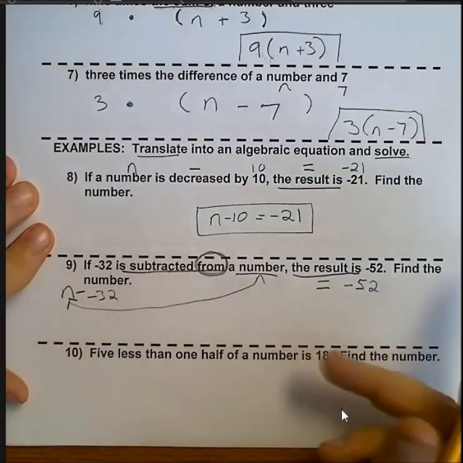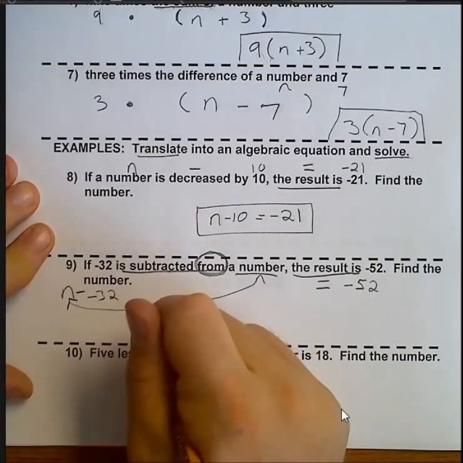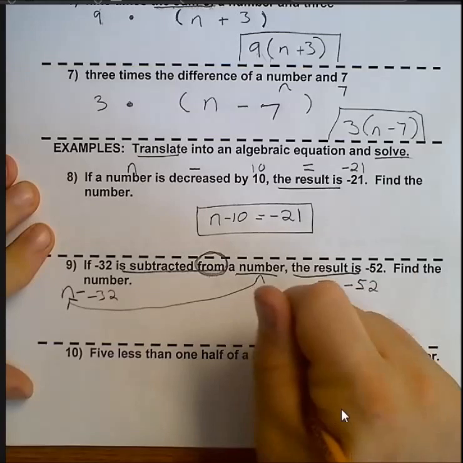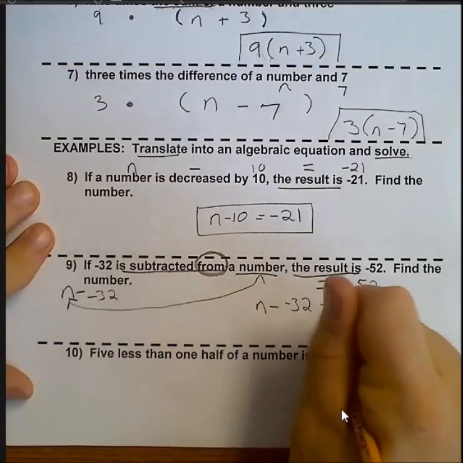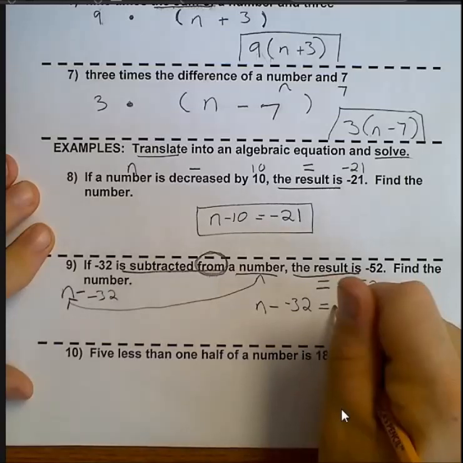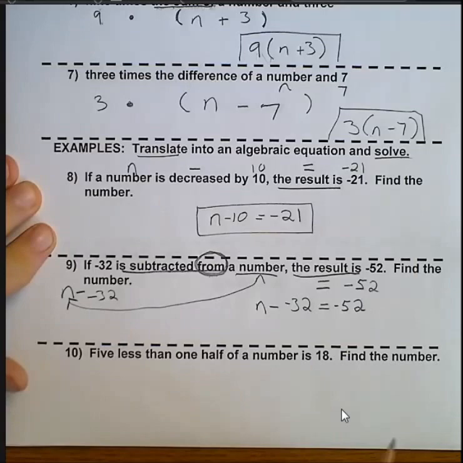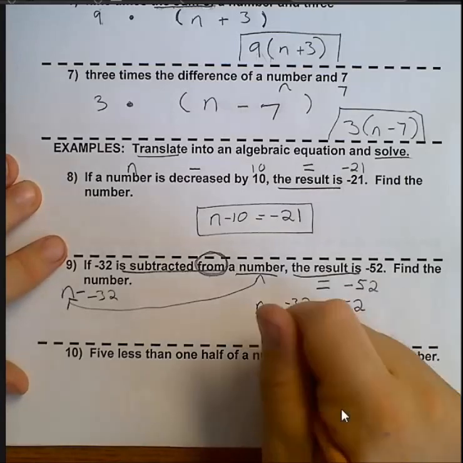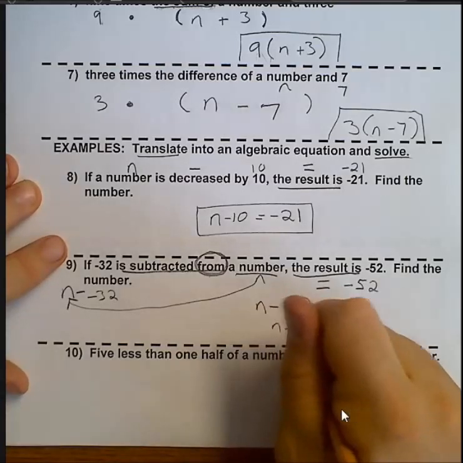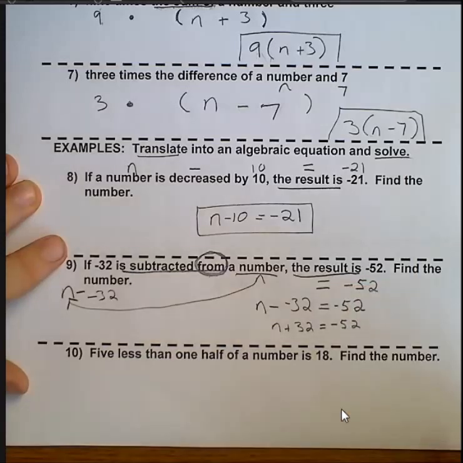We want to put it all together. N minus negative 32 is negative 52. Now remember back in the last unit, we talked about minus a negative is really plus a positive. So n plus 32 equals negative 52.